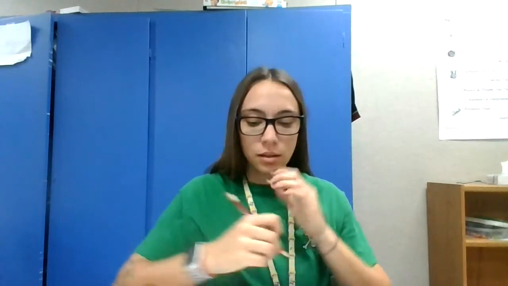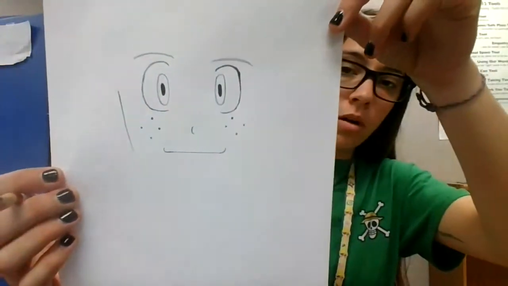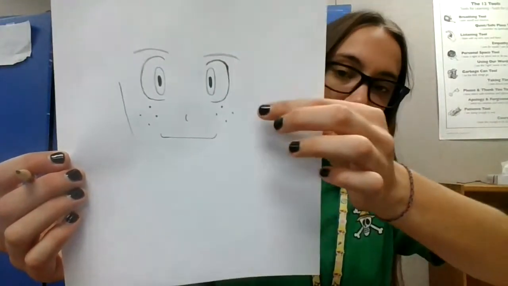Since Deku is younger, he doesn't have a pointed jaw. He's still a kid, so it rounds out a little bit. I'm going to start on my left side and draw a curved line coming down. Then I'm going to do the same thing on the other side, a curved line coming down.